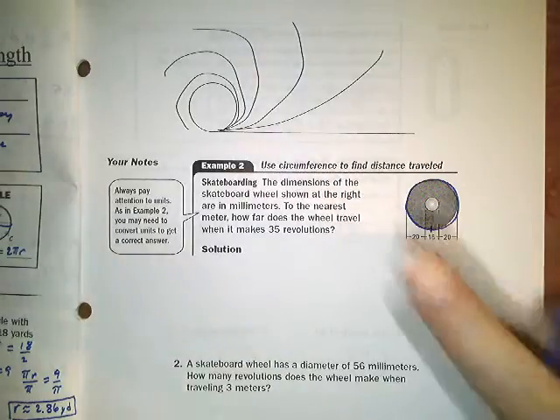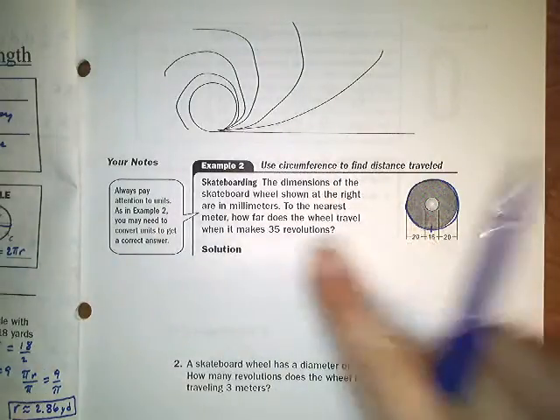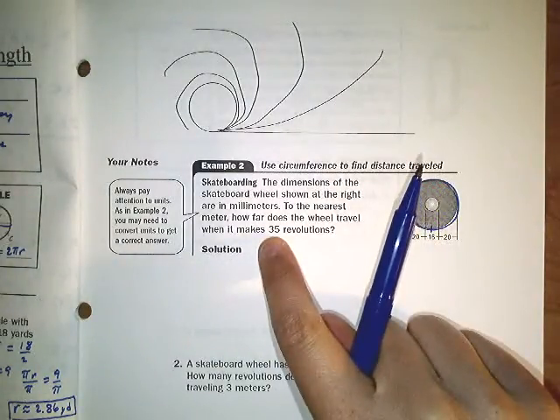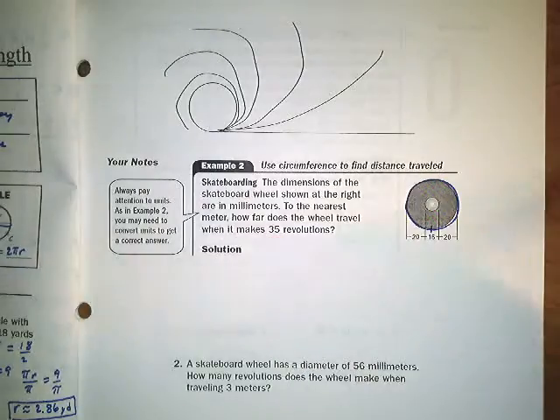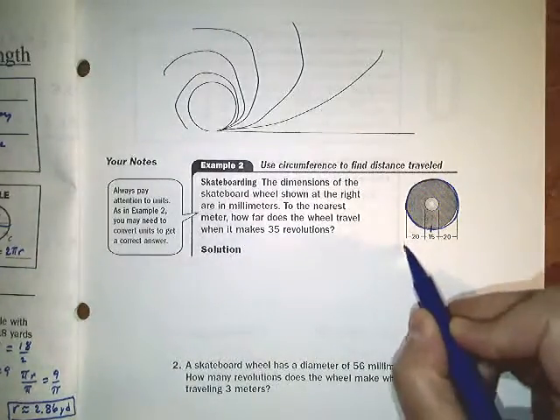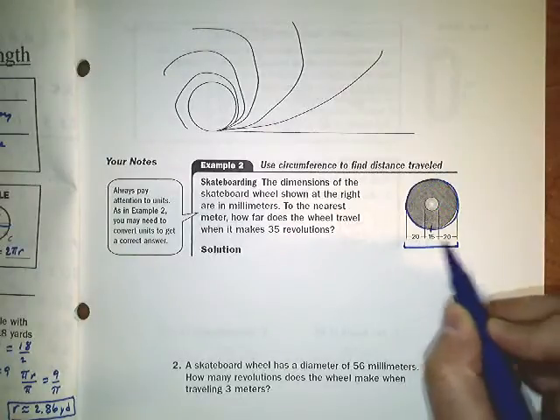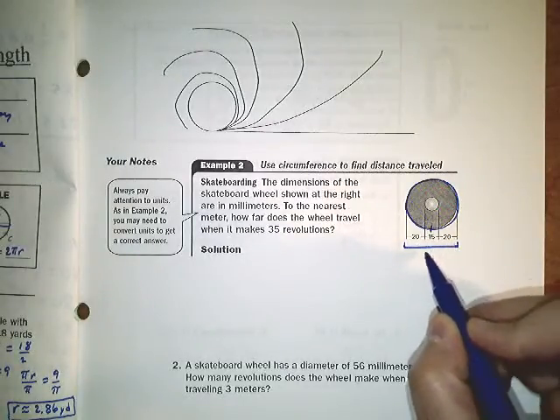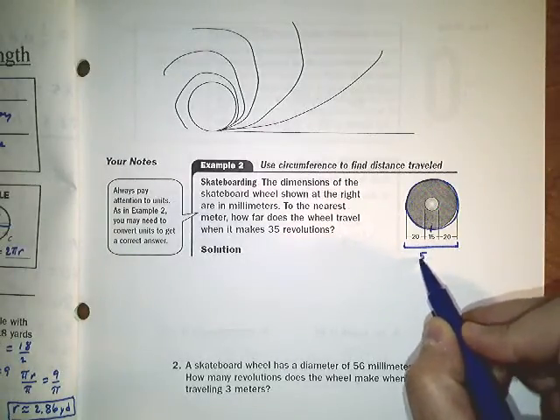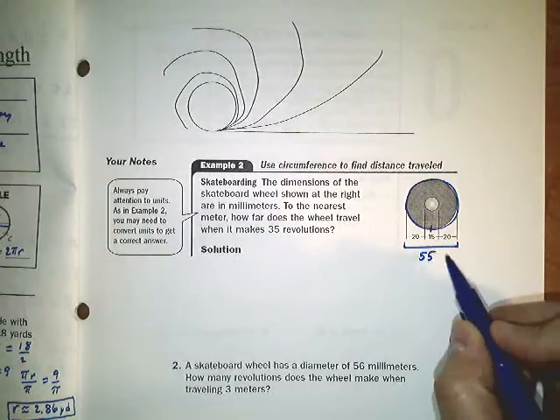And that would be the same as one revolution. And then if I multiplied that distance by 35, that would be how far it would go in 35 revolutions, or 35 spins around. So it looks like this entire diameter here is 20 plus 15 plus 20, which is 55 for the diameter.